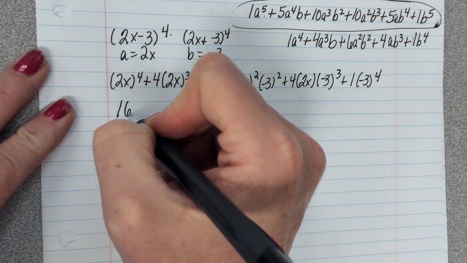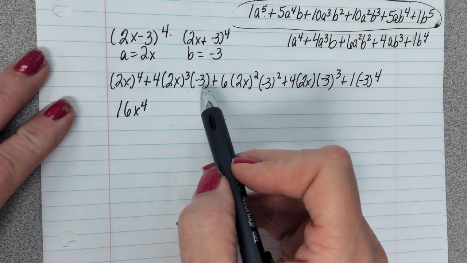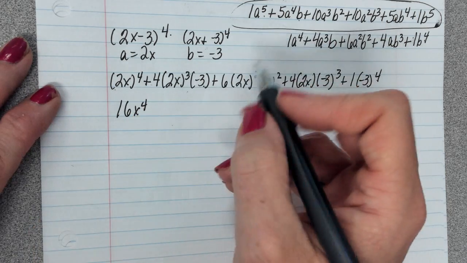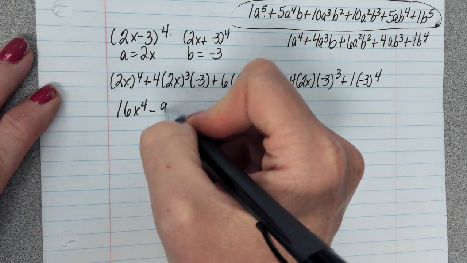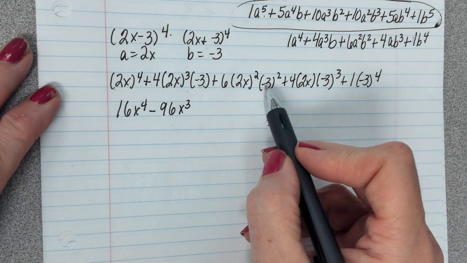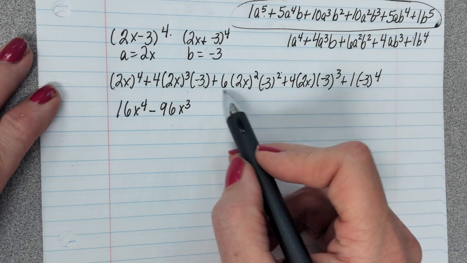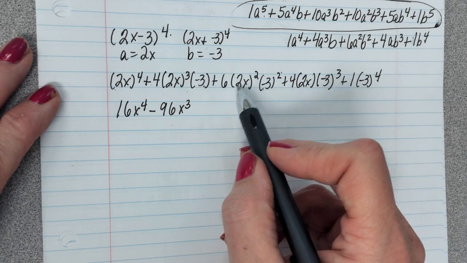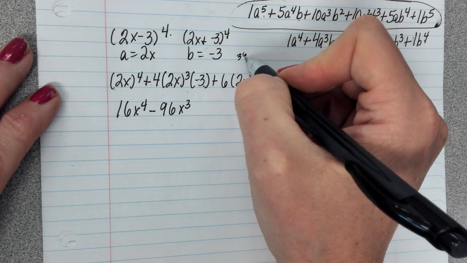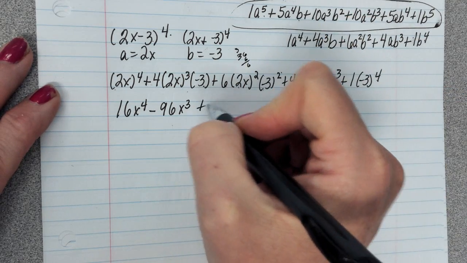2x to the 4th is 16x to the 4th. This is going to be 2 to the 3rd is 8. 8 times 3 is 24. 24 times 4 is what, 96? So it's going to be minus 96x to the 3rd. My next one, I'm going to have negative 3 squared. That's a positive 9. 9 times, well, I got to square my 2. So I'm going to have 9 times 4 is 36 times 6. And it's going to be 216, and it's going to be positive.